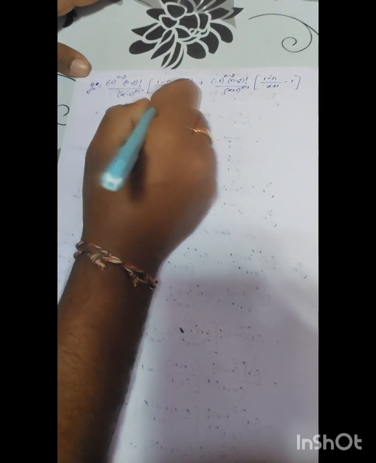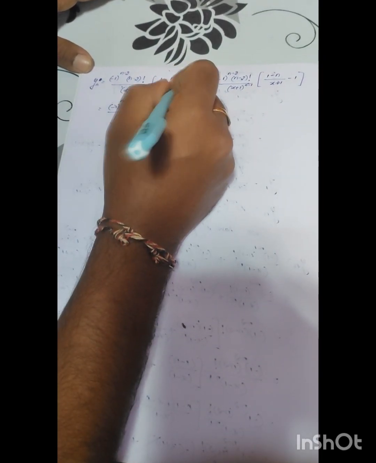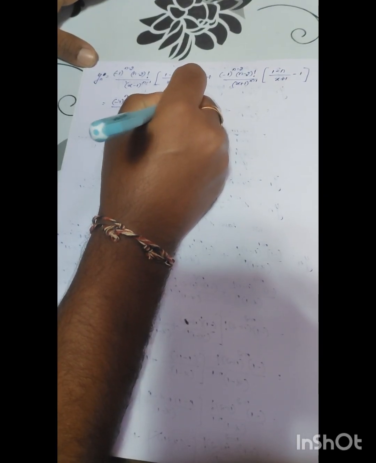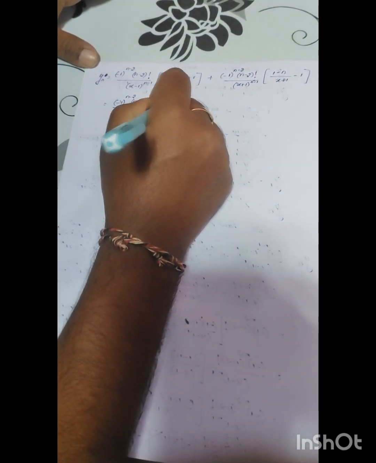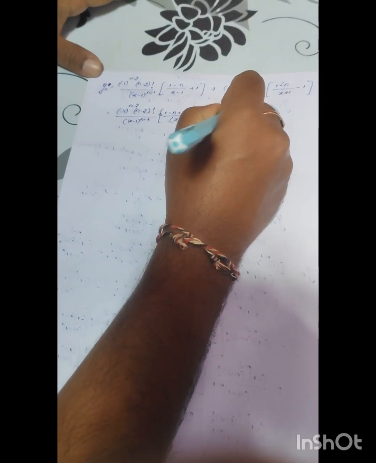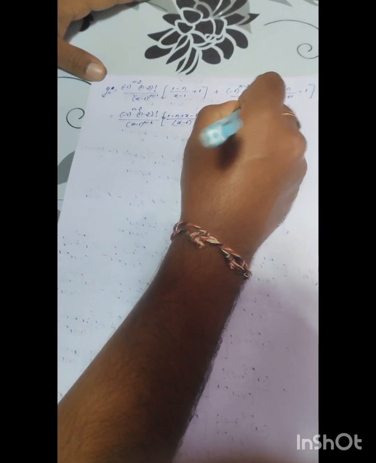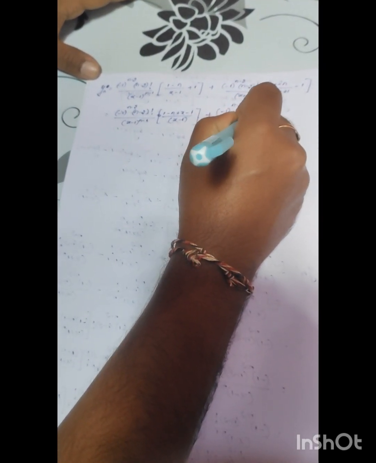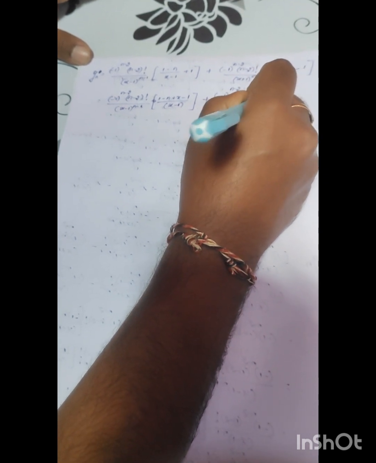So here 1 minus n plus x plus 1 is there. Let's multiply that side, plus x minus 1. In the denominator we will have x minus 1 here. In the same way, (minus 1) raised to n minus 2 into n minus 2 factorial divided by (x plus 1) raised to n minus 1.